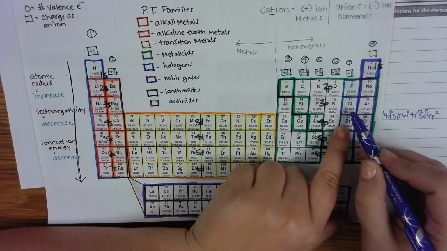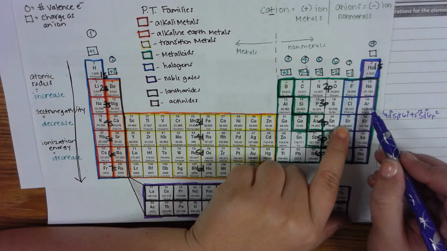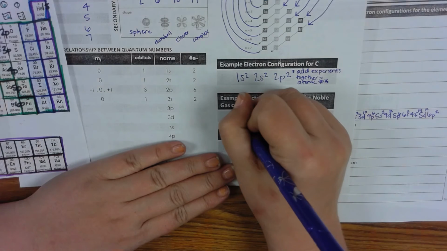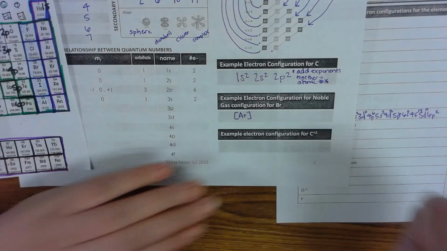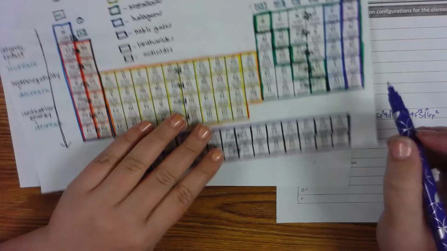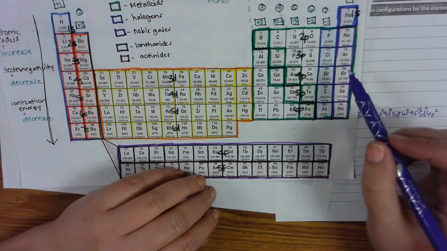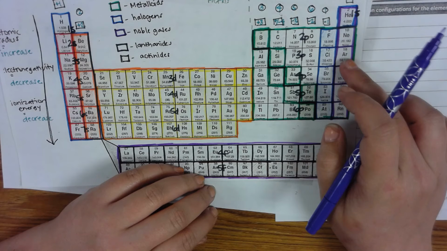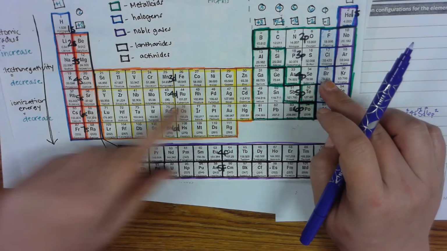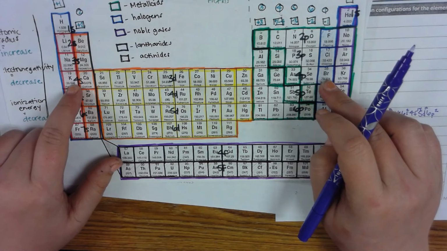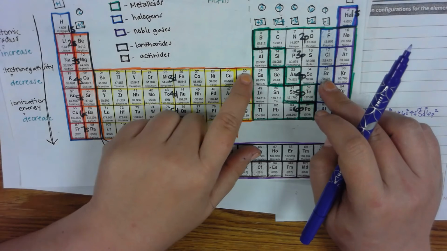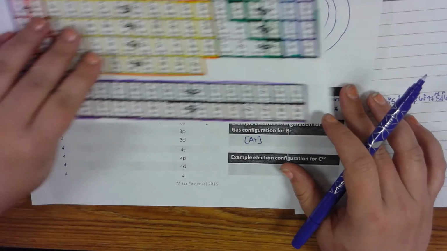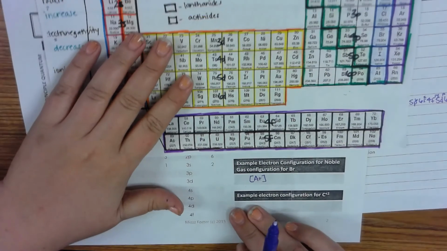You're going to go up a row all the way over to your noble gases. This is your noble gas. You put that noble gas in brackets. So argon goes in brackets. Now, I just have to finish out what comes after argon. So I'm going all the way to bromine. So I've stopped here, but I'm going to here. So now I have to go through 4s, I have to go through 3d, and I have to go through 4p.